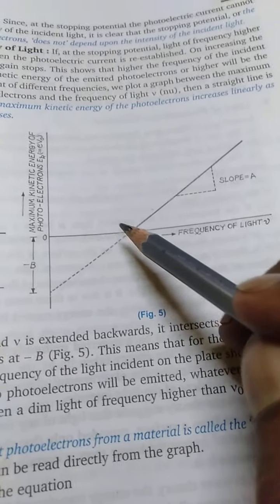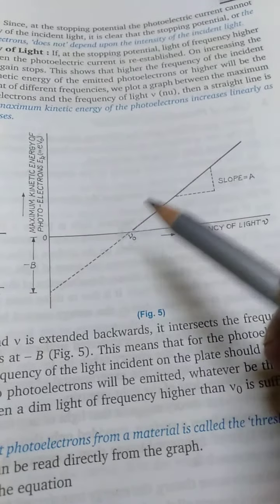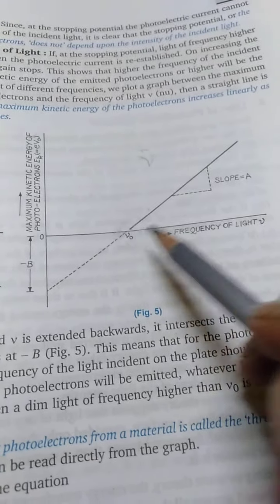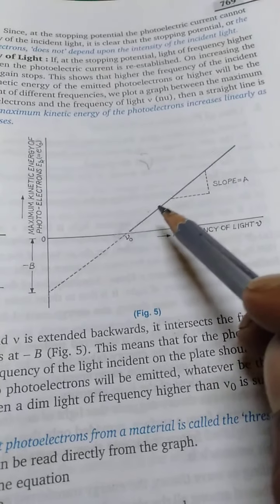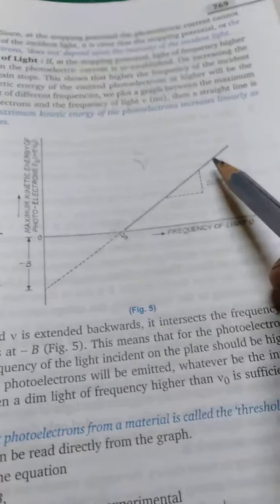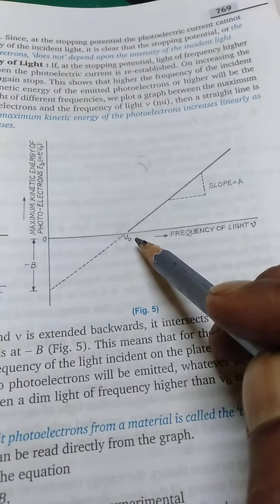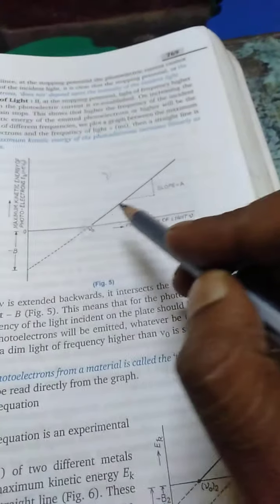So this is the Greek letter nu, ν0. The frequency should be greater than ν0, and only then will you get photoelectric emission. And this frequency ν0 is called the threshold frequency. What is it called, students? It is called the threshold frequency.